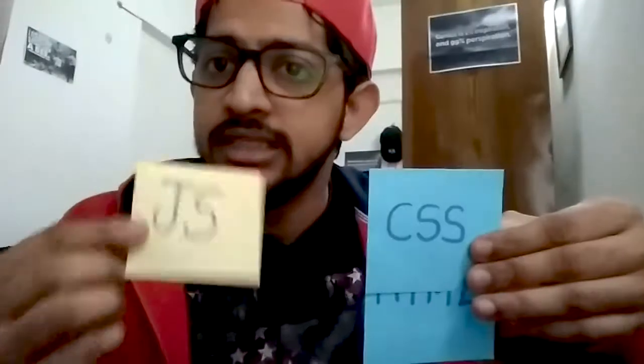Now what if there's a requirement to tweak these two according to the user interaction on the web page? To do this, you have to introduce one more scripting language, and no guesses for answering. It is JavaScript.